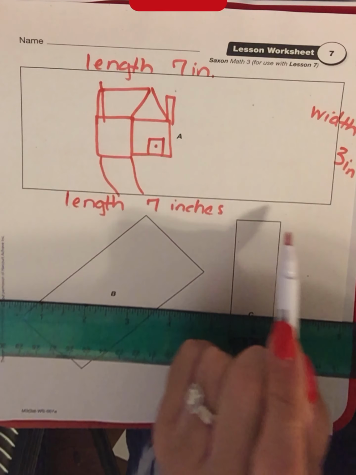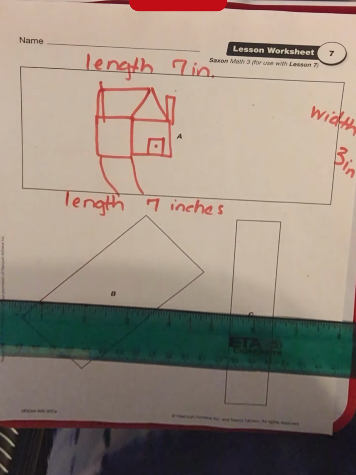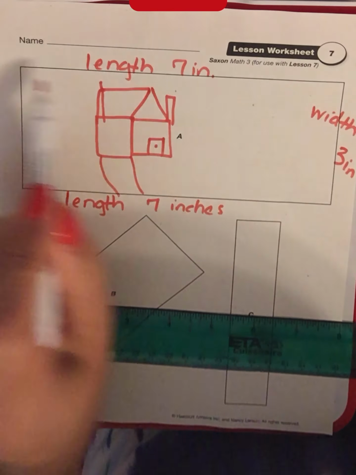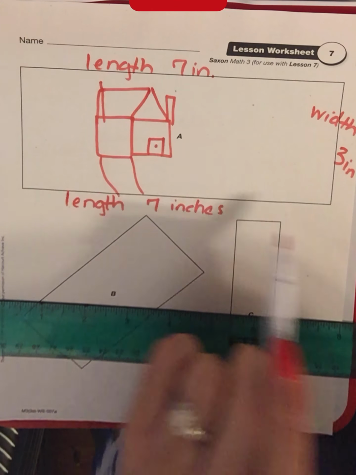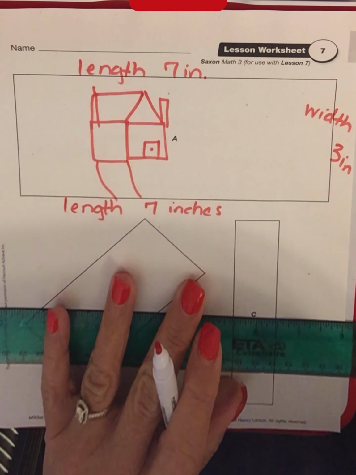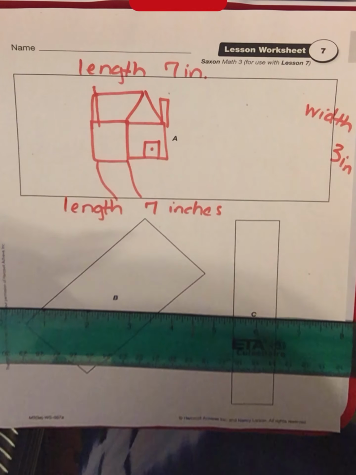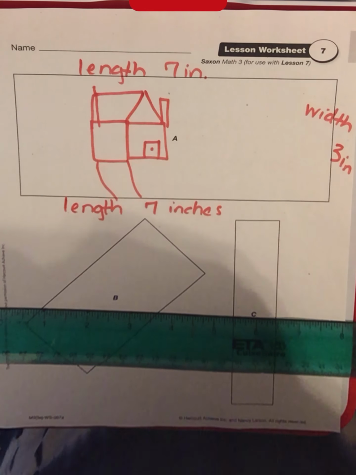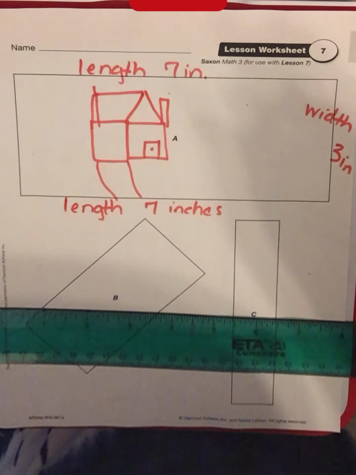So you're going to want to measure the length and width of your property so you can put up your fence. That's called the perimeter of your property. We're going to talk about perimeter later in the year, but we would want to know the length and width. Remember, the length is the long side, the width is the short side. Go ahead and complete this lesson worksheet, and then we're going to do the guided class practice together on a different video.